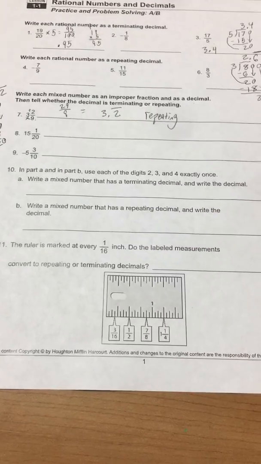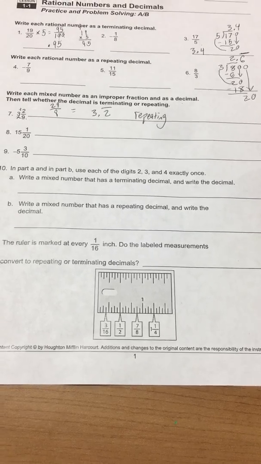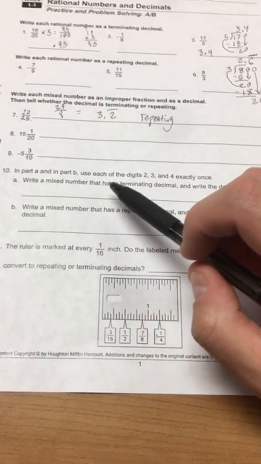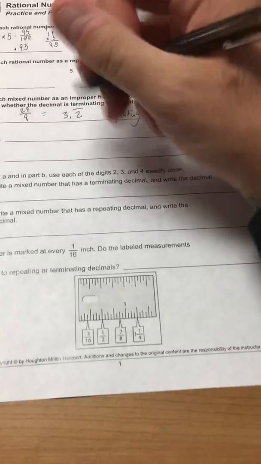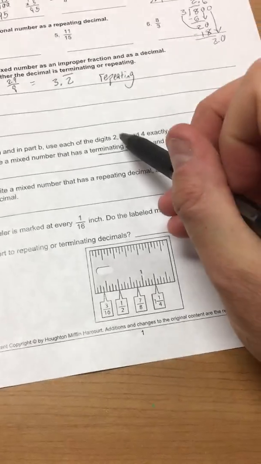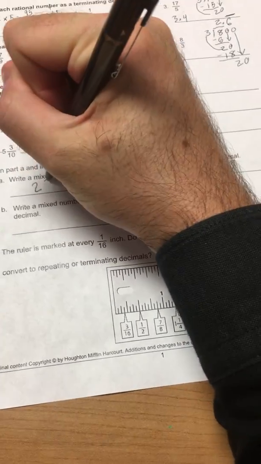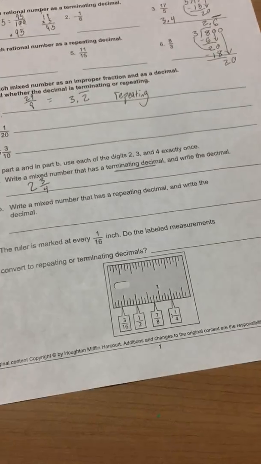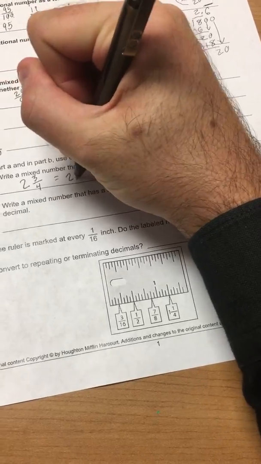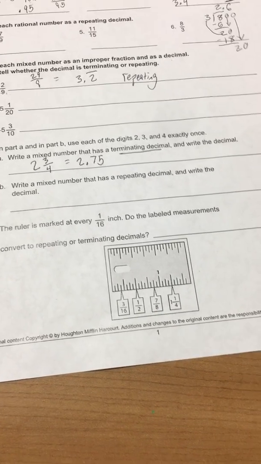All right, question 10. In part A and in part B, use each of the digits 2, 3, and 4 exactly once. I'll do one with you, you'll do one on your own. This is write a mixed number that has a terminating decimal and write the decimal. Okay? So to write a mixed number that has a terminating decimal, I'm going to look and see which combinations I could come up with. For this example, I'll use 2 and 3/4. Reason being is that would equal 2.75 as a terminating decimal.